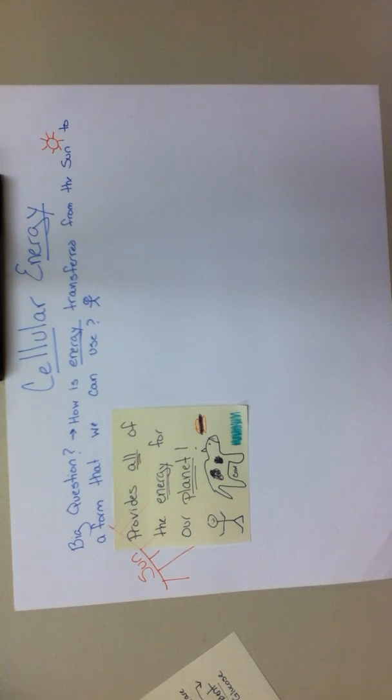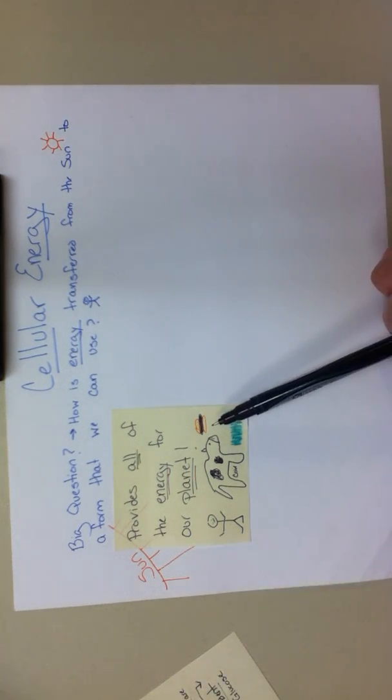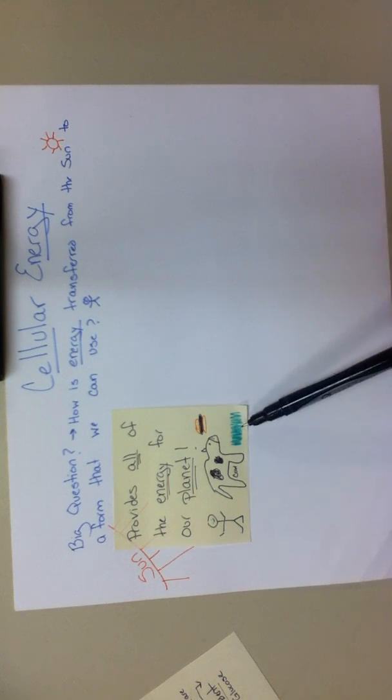We know that we can't go outside and just get powered up from the sun. We know that the sun transfers its energy first to plants. And once that energy is transferred into a plant, then other organisms can eat those plants, and that's how they get the energy. So even if you ate a burger for dinner or for lunch today, that burger came from a cow who ate the grass, who got its energy from the sun.